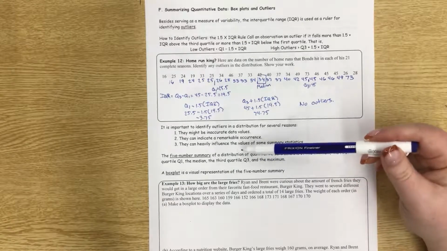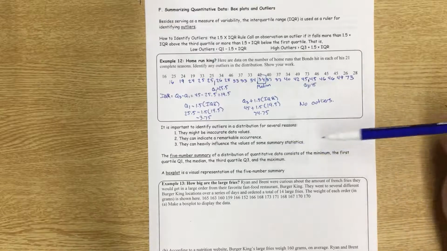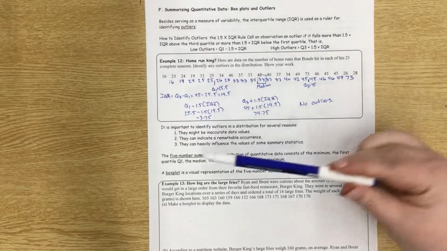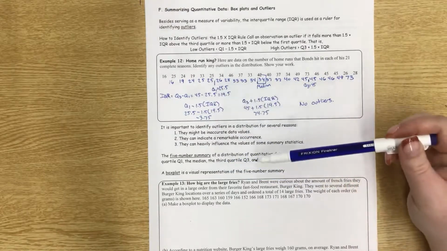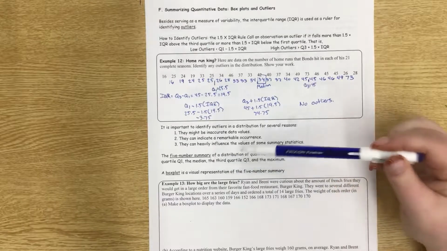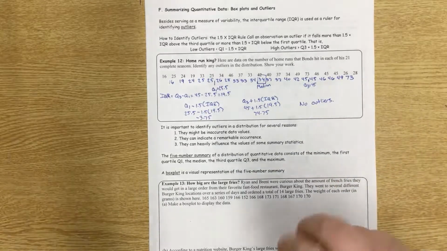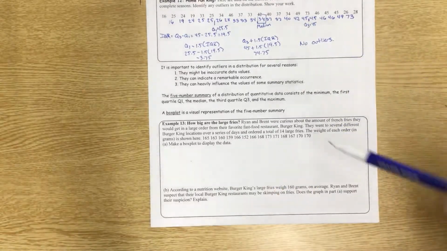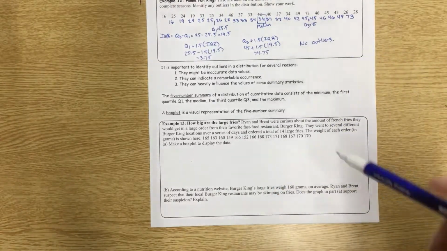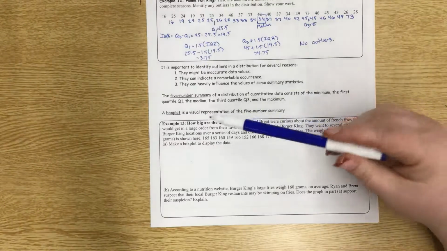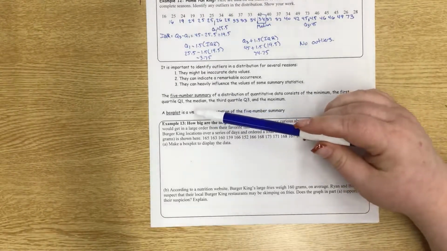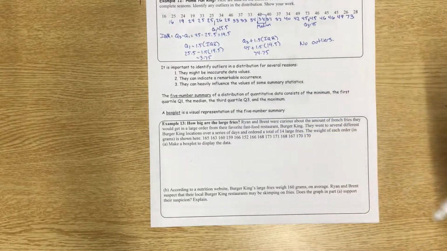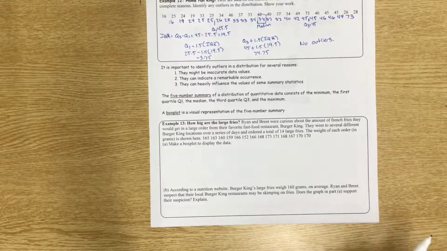Now, the 5-number summary of a distribution of quantitative data consists of the minimum, the first quartile, Q1, we just found that up here, the median, the third quartile, Q3, and the maximum. How can we arrange this data so that it is easy to see? Well, we can arrange it all in a box plot, which is literally a visual representation of a 5-number summary. So let's look at an example.